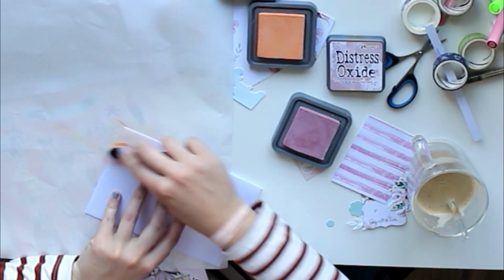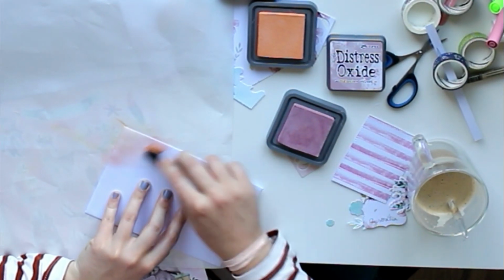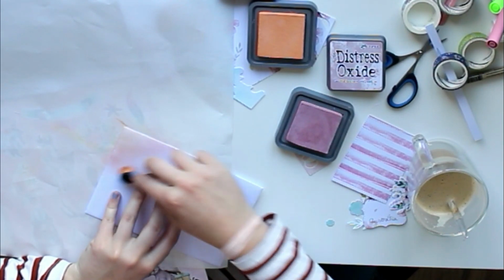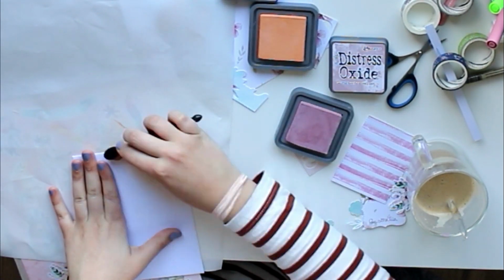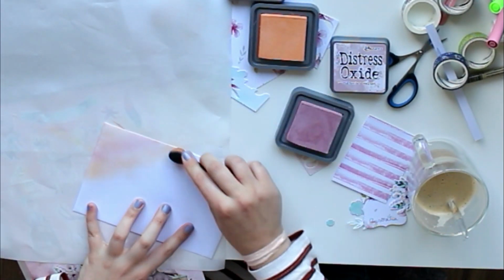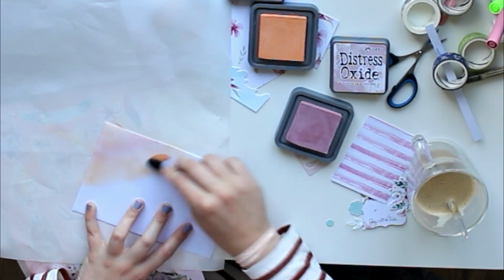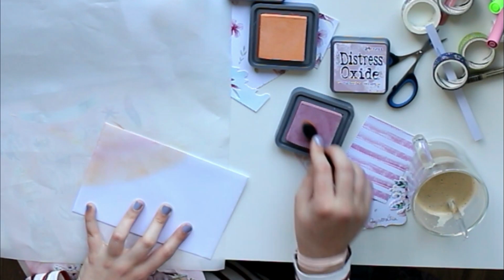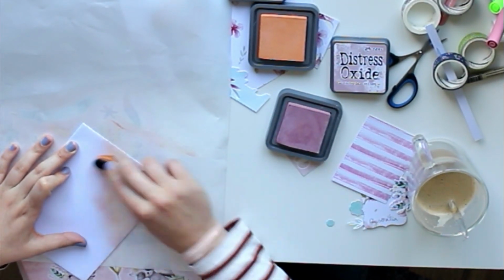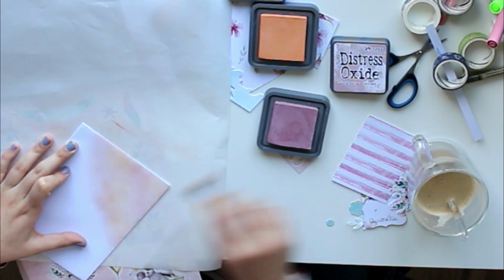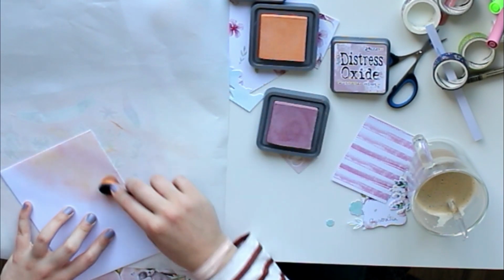By the way, in the background, before I forget, I'm using Distress Oxide, in 2 different colors. I will link them down below. I have all of these paper scraps and die cuts, but the envelope was still a little too blank for my taste, so I decided to do some ink blending to make the background a little more interesting.